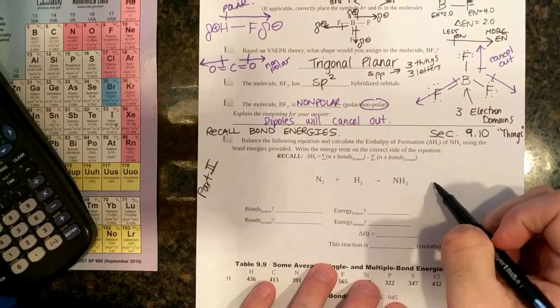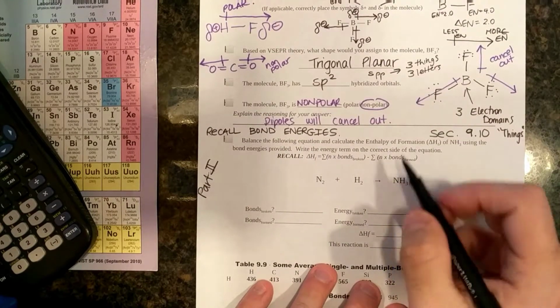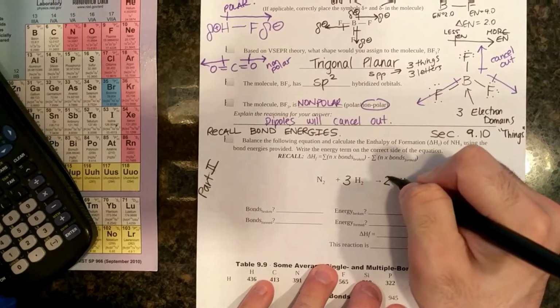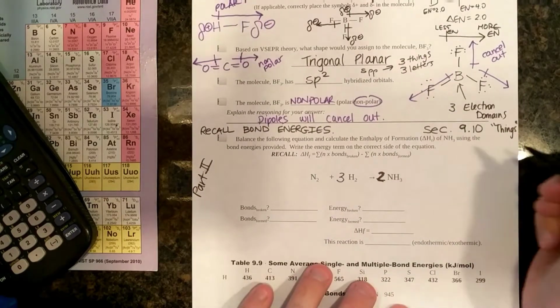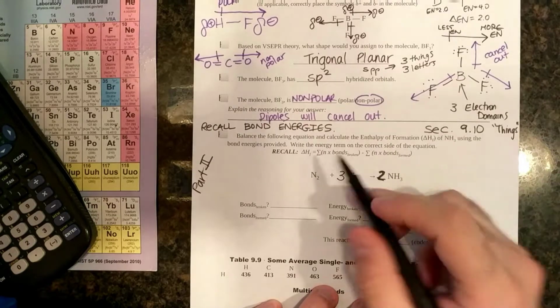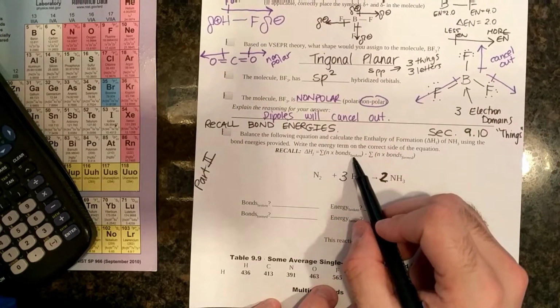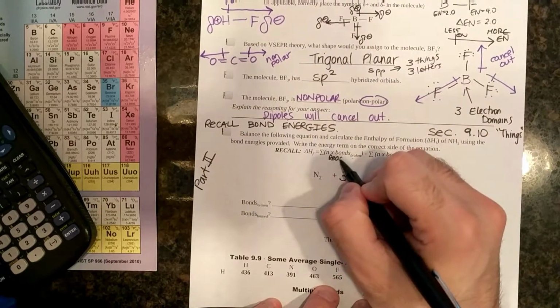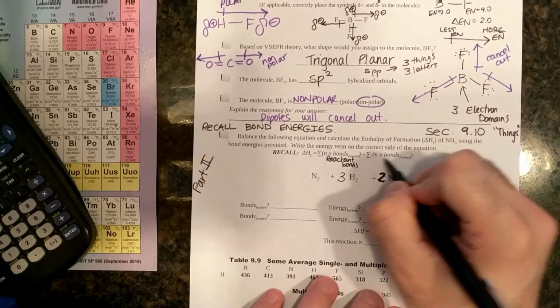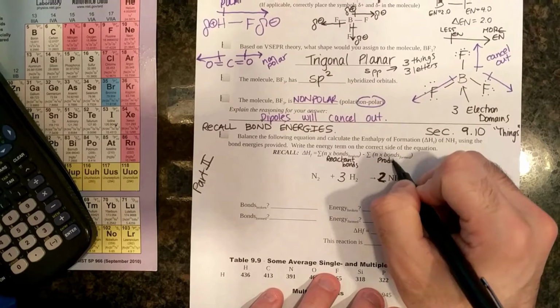So we have to balance this equation. So N2, one N here, so let's put 2 here. That gives me 6 H's, so I need 3 H2 here. And now I'm balanced, okay? Now remember, if I want to calculate bond energy, it's the number of bonds broken, which are my reactant bonds, minus the number of bonds formed, which are my product bonds.